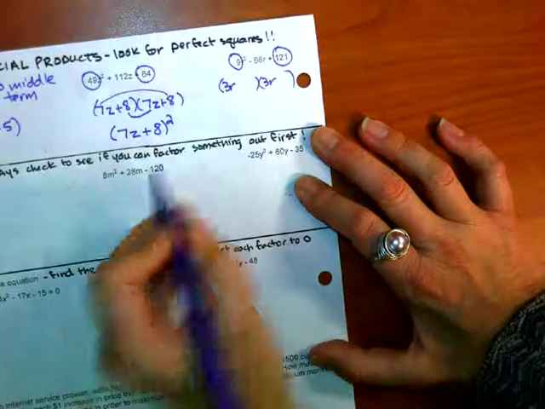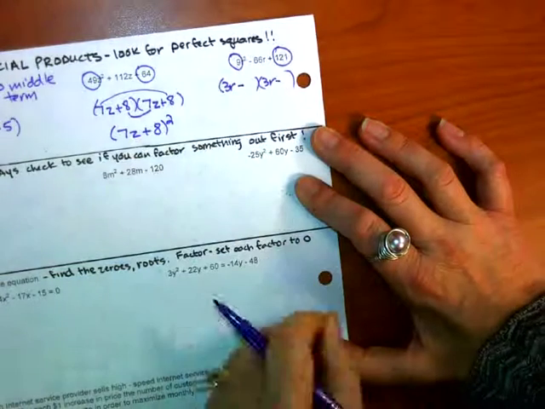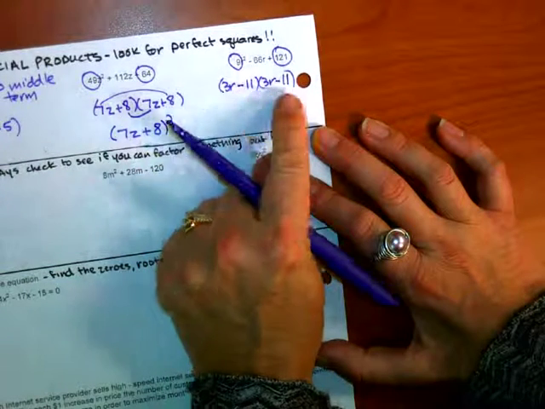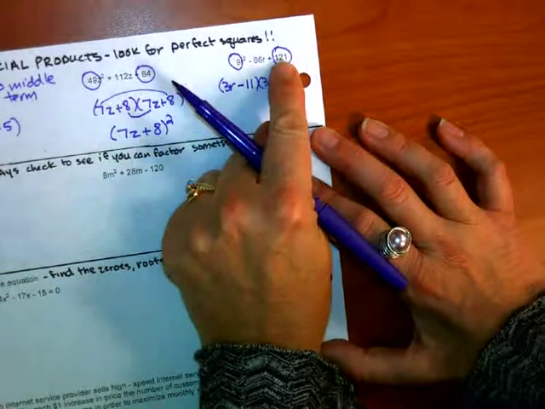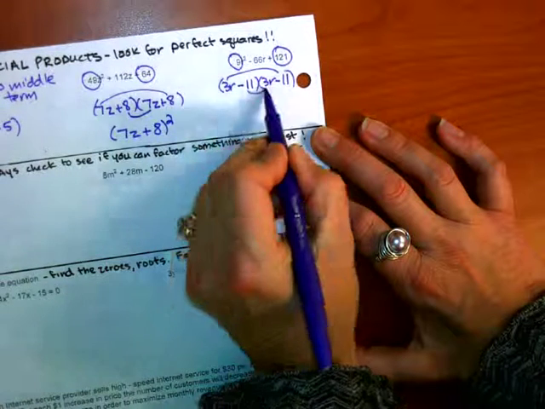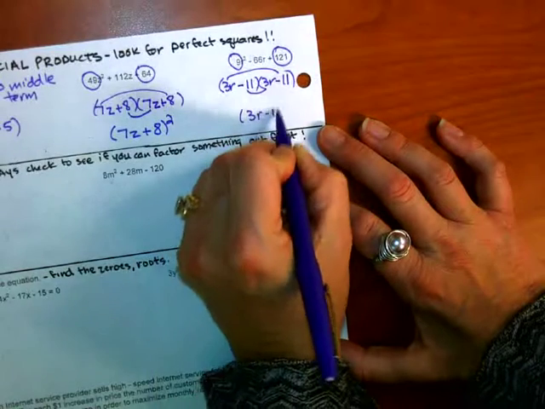3r and 3r. But my middle term is negative, so I'm going to have a minus and a minus. Think about it: negative 11 times negative 11 gives me a positive 121, correct? And then this will give me negative 66, so it works. So I could write it like this directly.